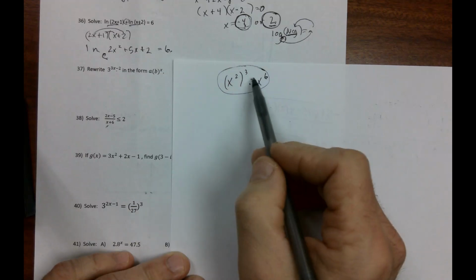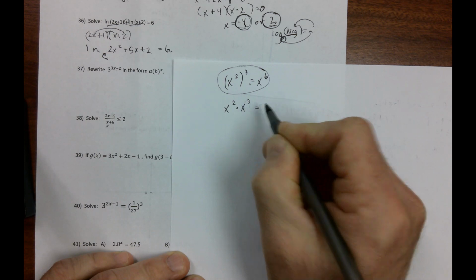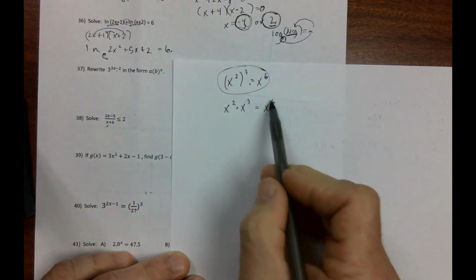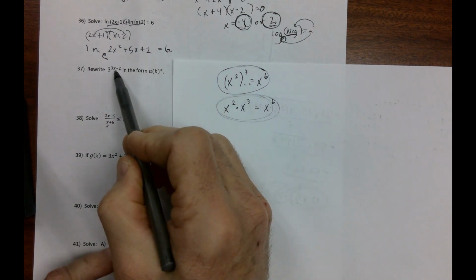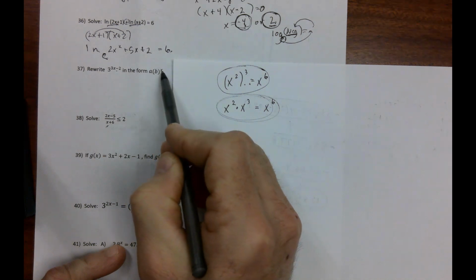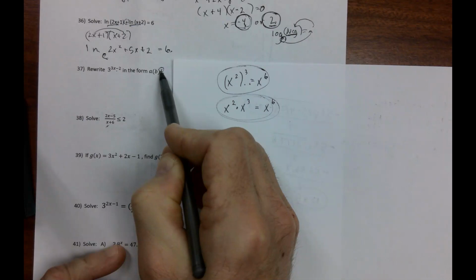In another way, another rule we've got to be thinking about is this. When the bases are the same and you're multiplying, you add. We might piggyback this one more than this one. But as you can see, we've got to write it in this form, a times b to the x. So we're not done until our variable x is our only exponent.